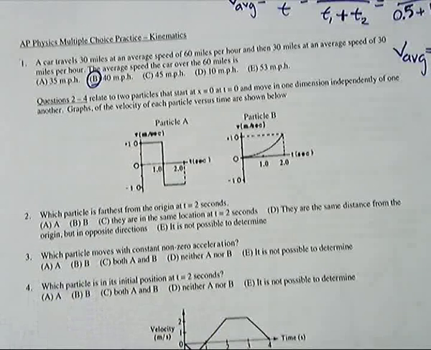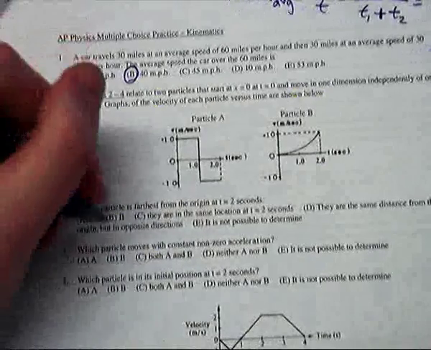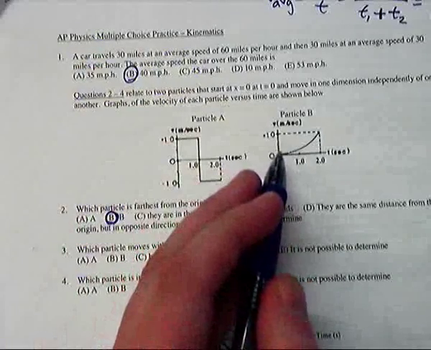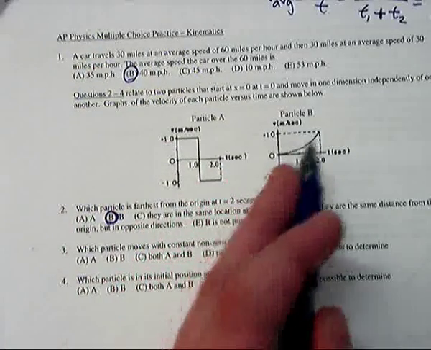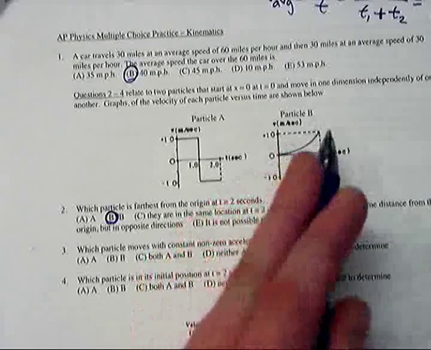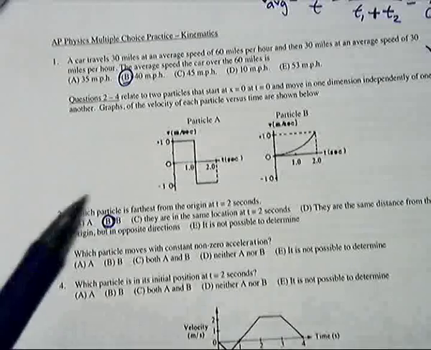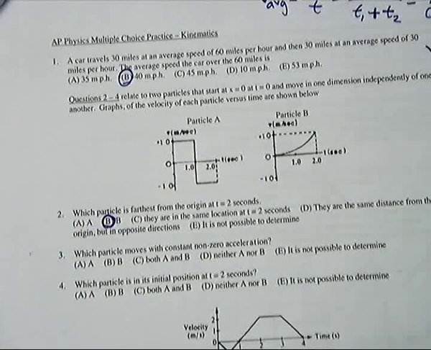Particle A is back where it started, but that's not what they're asking. They're asking you which one is the furthest. So A is back where it started, so that means that B has to be the furthest one. B has not a constant velocity, but our velocity is always positive. It's always going forward. It never backtracks. Particle A ends up back where it starts, so it can't be the furthest one.